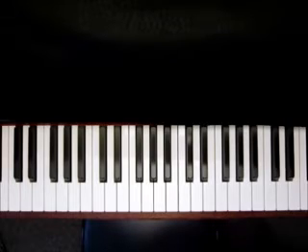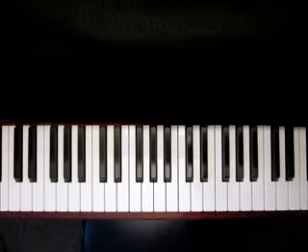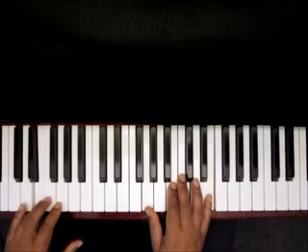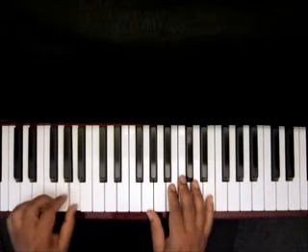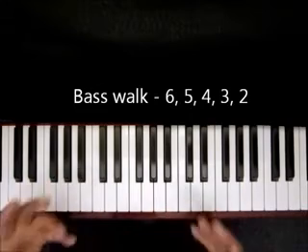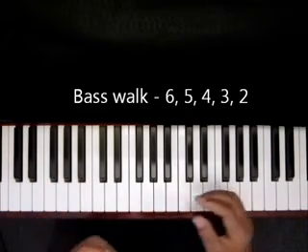Now, there's another part where the sopranos and the altos say, this is the day that the Lord has made. Now that bass walks down 6, 5, 4, 3, 2. Now this is also good for ear training too. I'm putting a lot into this song because this is just a good teaching song in so many ways.